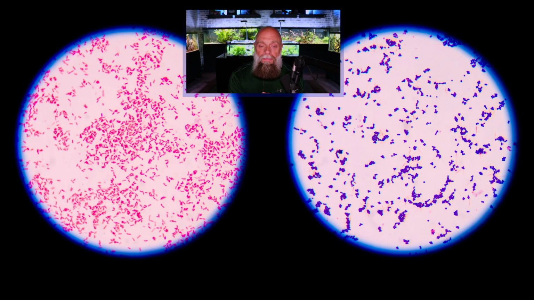Now, I explained this process in a different video. Really, this is a lab procedure, and so when I do the lab videos, I explain it there. But these are the results of gram-negative and gram-positive stains. So on the left-hand side, where you've got the pink, that is actually the result of a gram-negative organism. On the right-hand side, the purple is gram-positive.